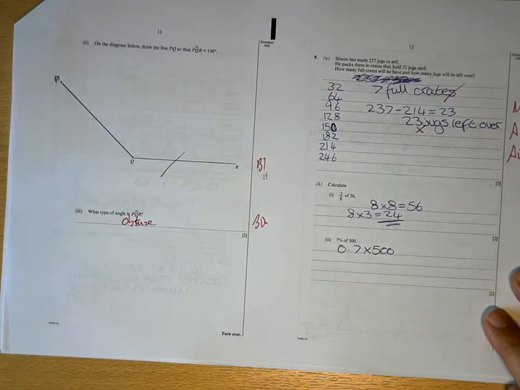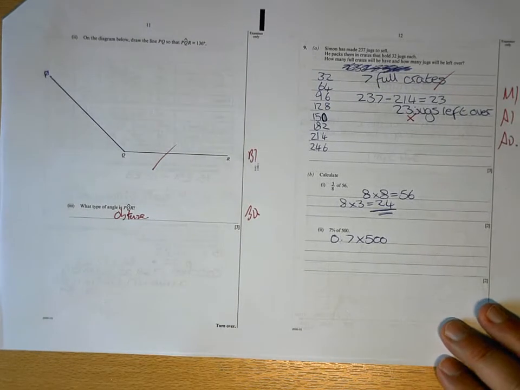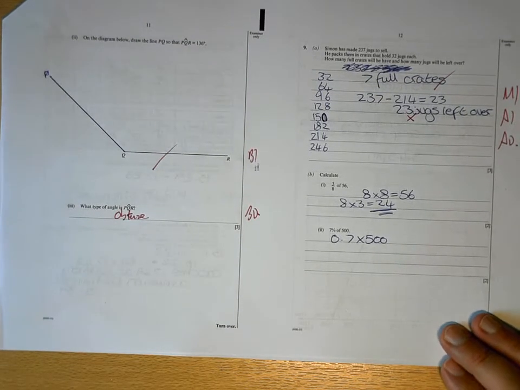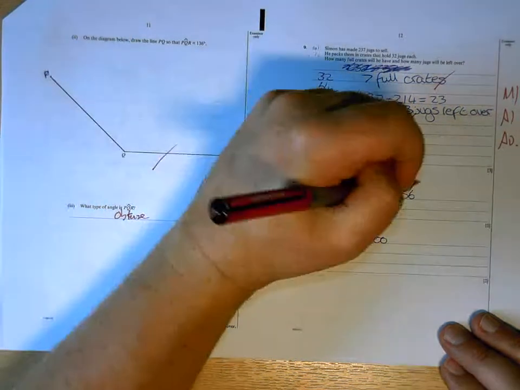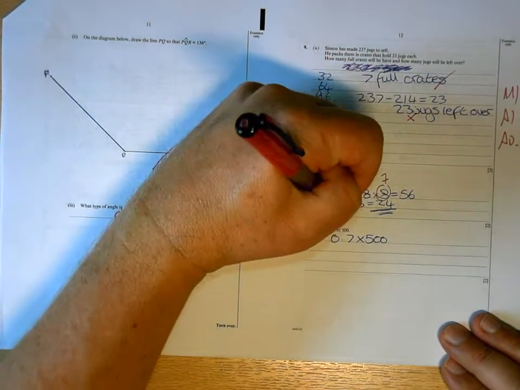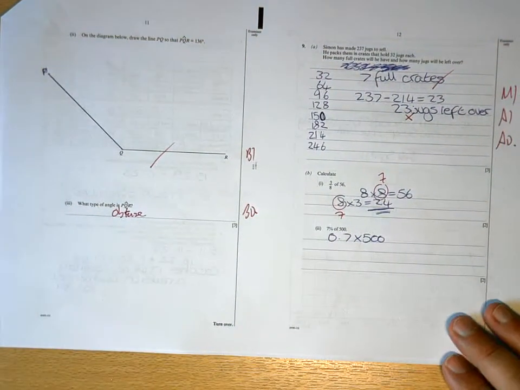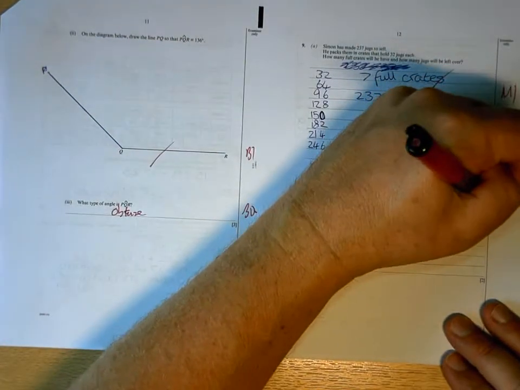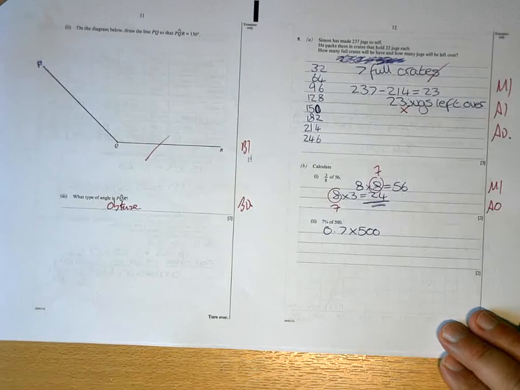This one, 8 8s are 56? No, they're not. 8 8s are 64. 8 7s are 56. So you need to be doing 7 times 3. Your method is right, but you've mucked up with your tables there.